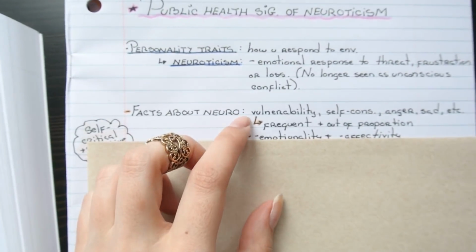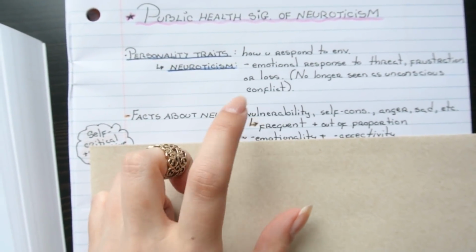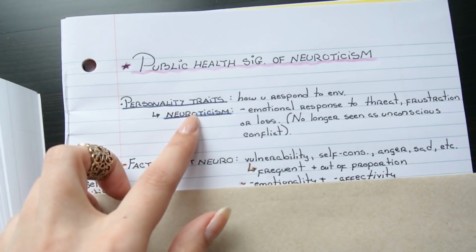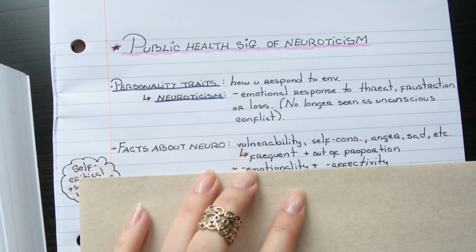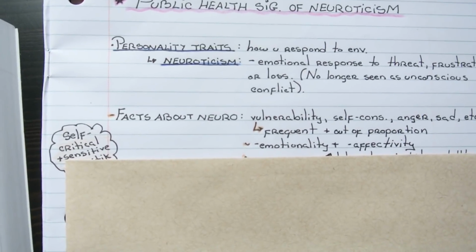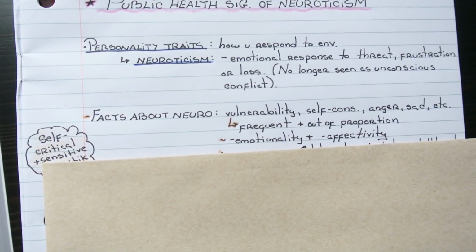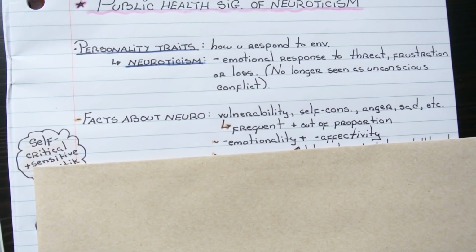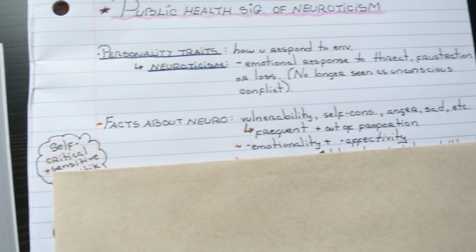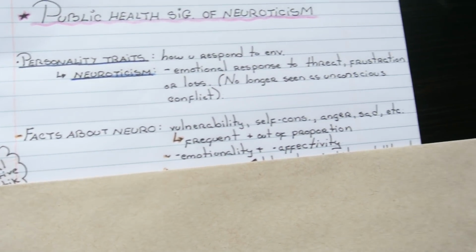So every time you want to make a link, you can just do a little arrow and say, by the way, these are frequent and out of proportion, or by the way, neuroticism is a personality trait. Now, what I want to show you is that, let's say you write something down and you forget to write something else, or you keep reading the article and you find something over here that relates to what you wrote in your notes over here.